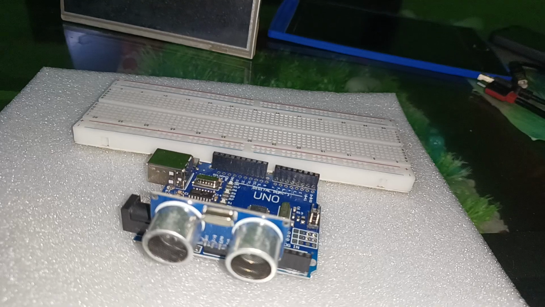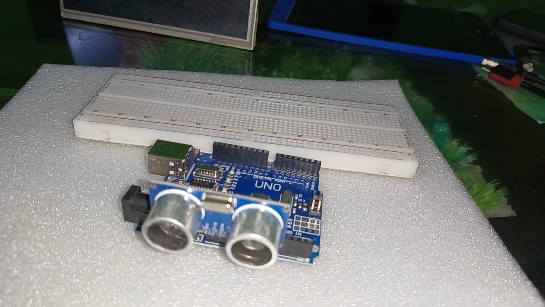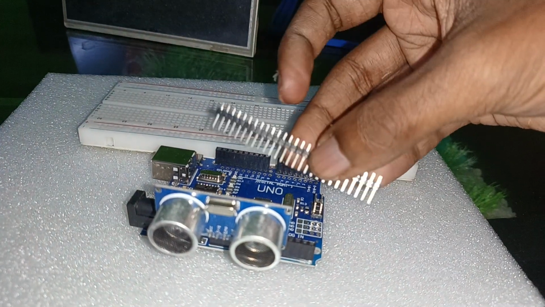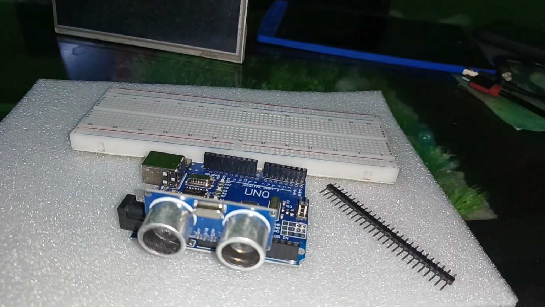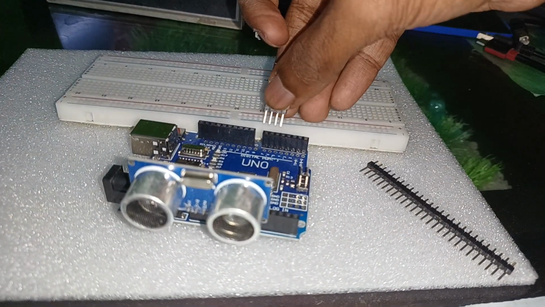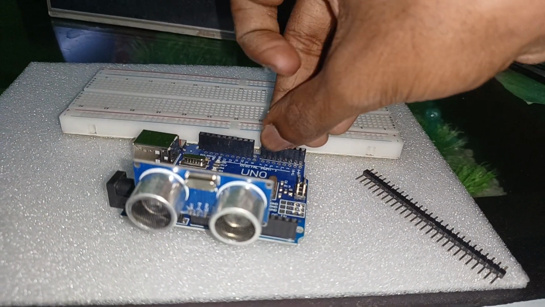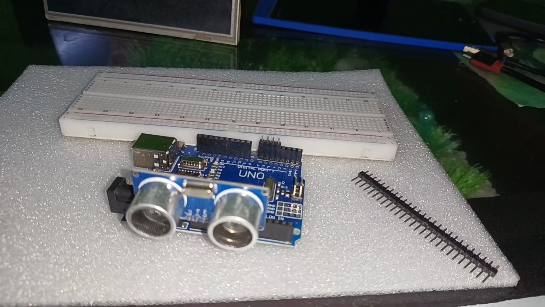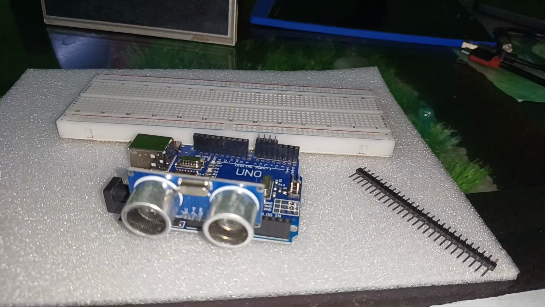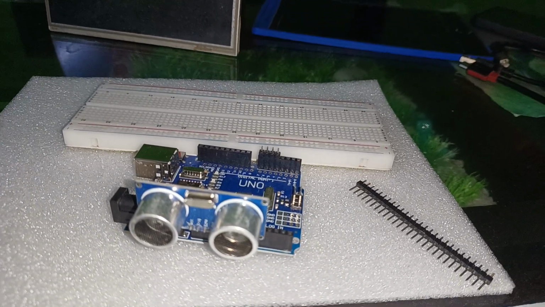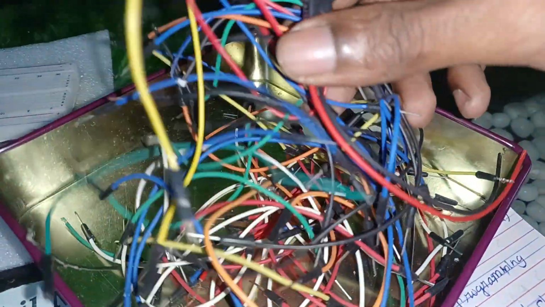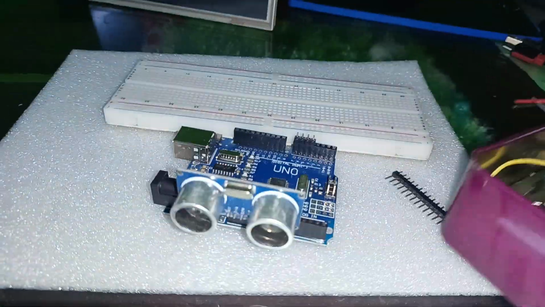These can be connected using many jumper wires, as well as these connectors, which are also built into this Arduino. We can connect these pins like this. This Arduino can be easily programmed from a mobile phone using Arduino UNO programming devices. And here I will show you some of the jumper wires. These are the jumper wires we can use in our Arduino projects.